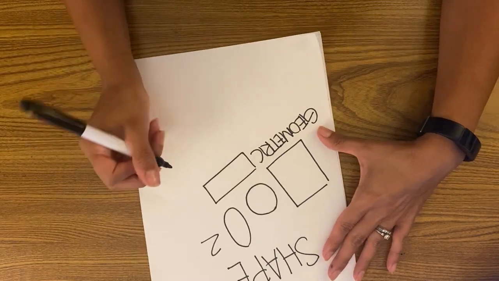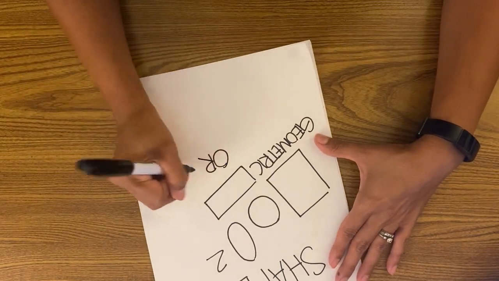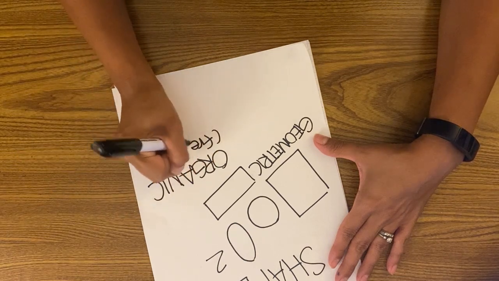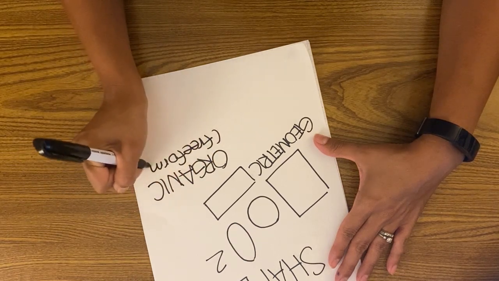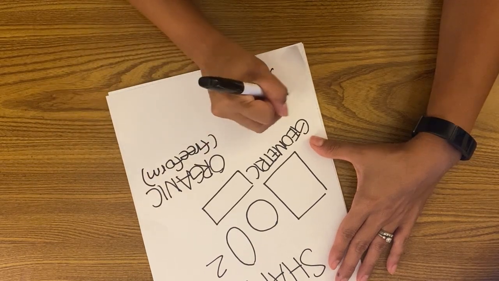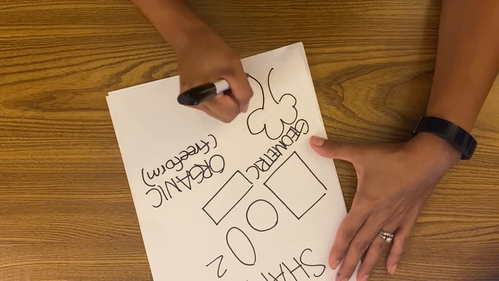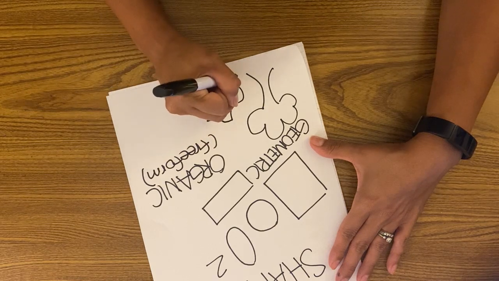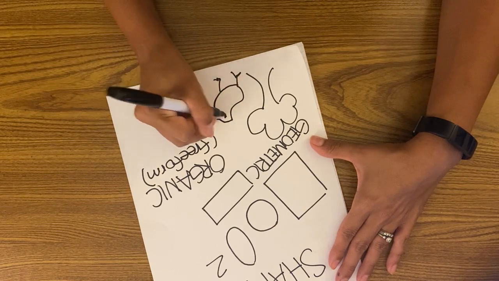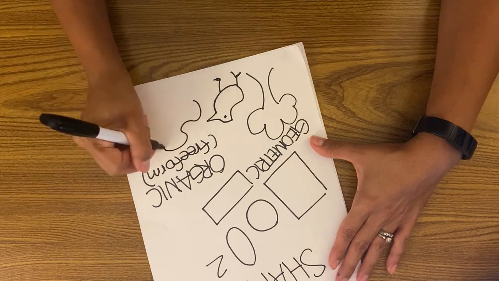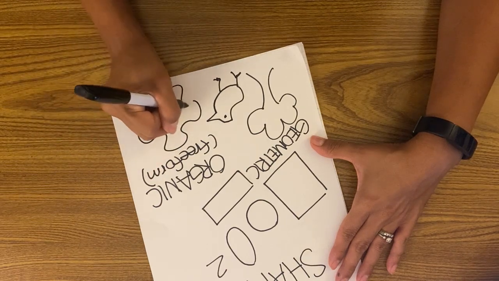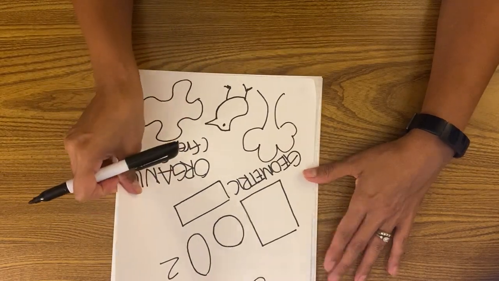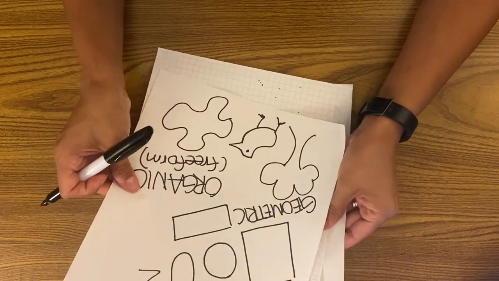Now, the next kind is organic. Some people also call them freeform. These are things that are usually found in nature, right? And then some of them can just be squiggles and cloud shapes and things like that. So that's what you need to know about the two different types of shape.